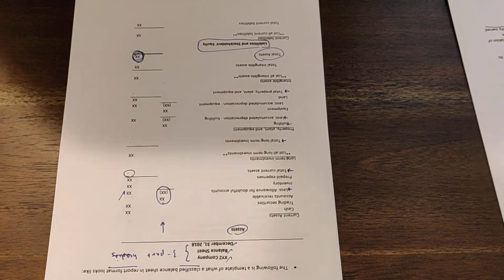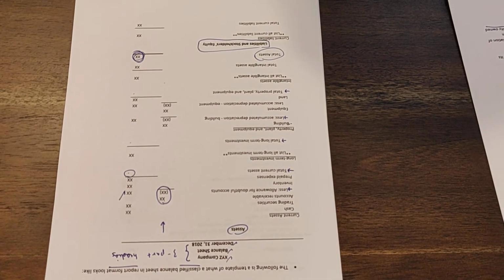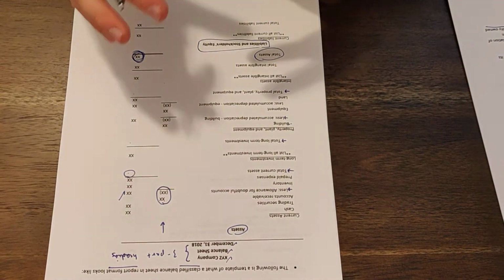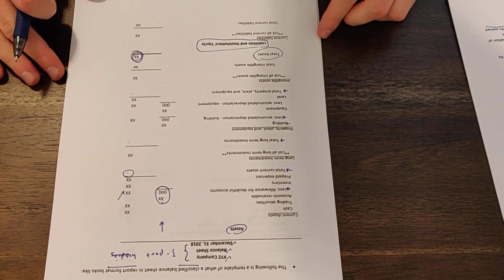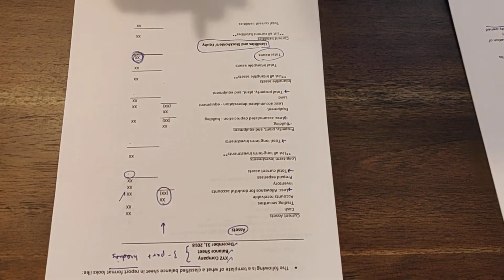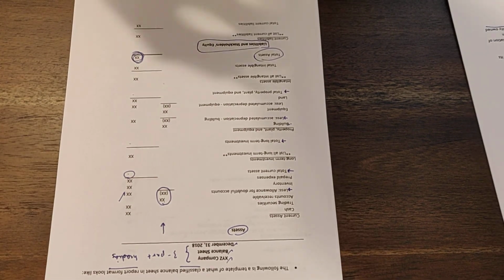And so those are basically the main things I will say about preparing the balance sheet, just tips and tricks. If you ever need to make a balance sheet, you can refer to this as a template, and you can use this. And that's the end of this topic.